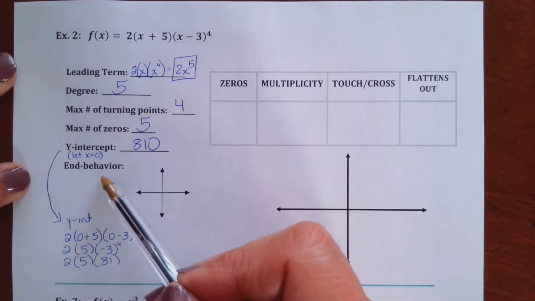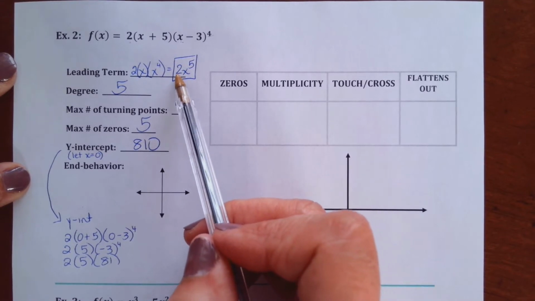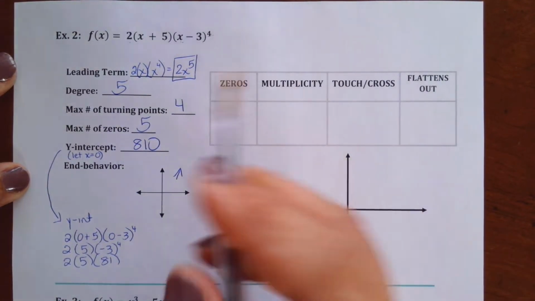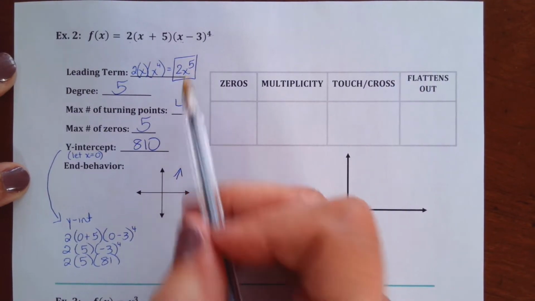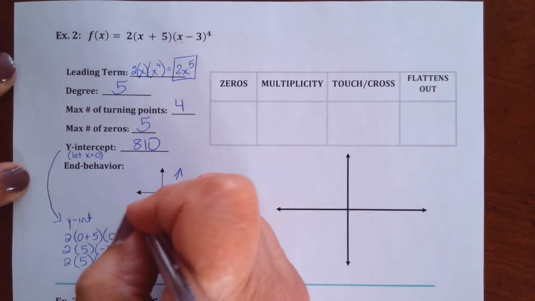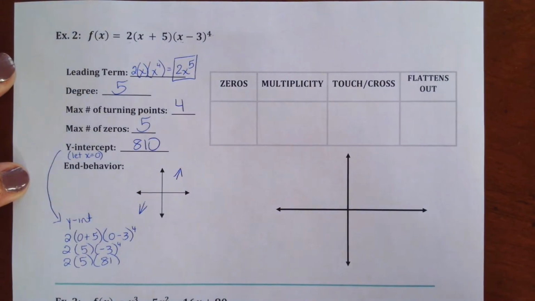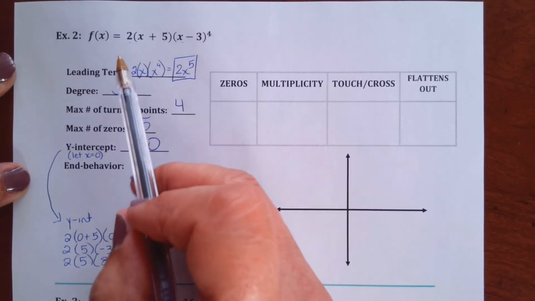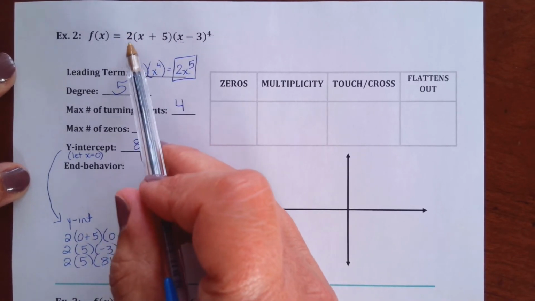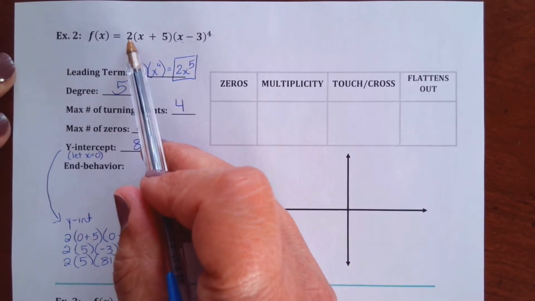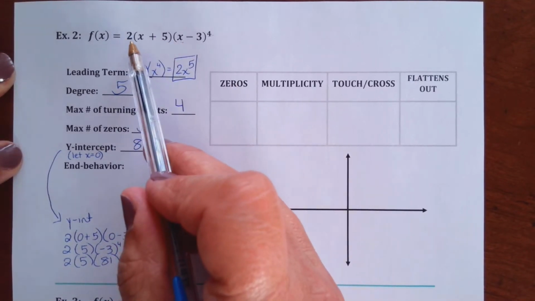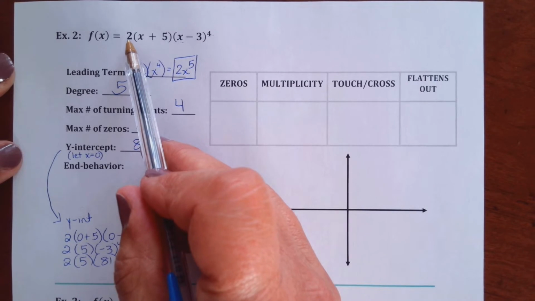All right, end behavior. Since the leading coefficient is positive, I know the right side is up. And since the degree is odd, I know these two have to be opposite. So that means the left side would be going down. Okay? All right, now let's look at our zeros. Remember, if there's just a number out front, that's not a zero, that's a constant. Okay, you only get your zeros from terms with x in it. So that's just 2, it's not a 0.